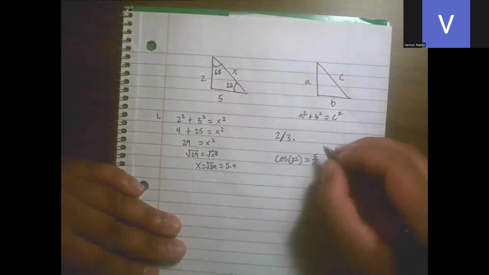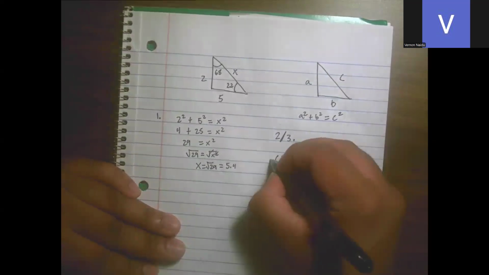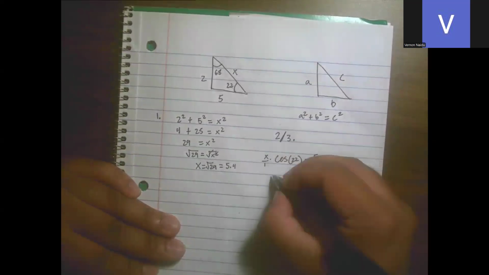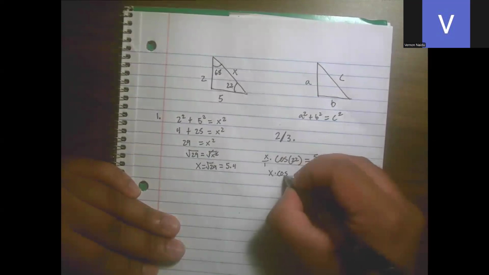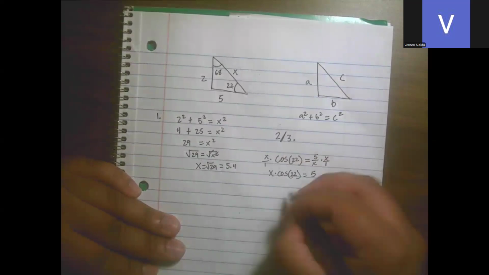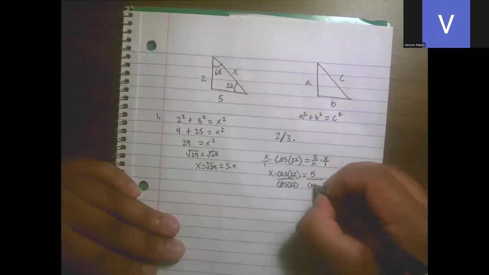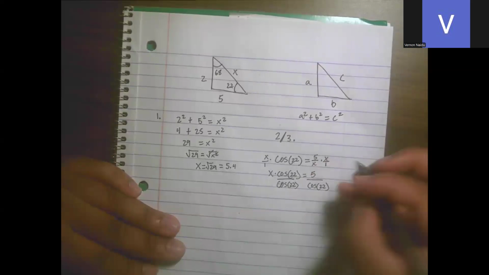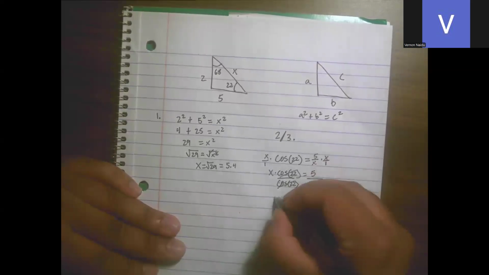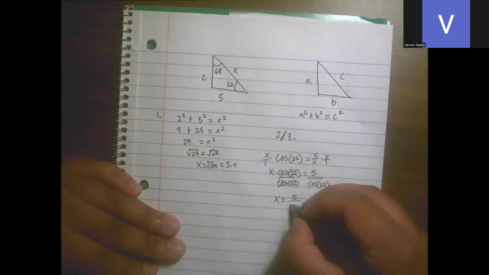Let's do some quick math to get x by itself and get our answer. So we get that x is equal to 5 divided by cosine of 22.